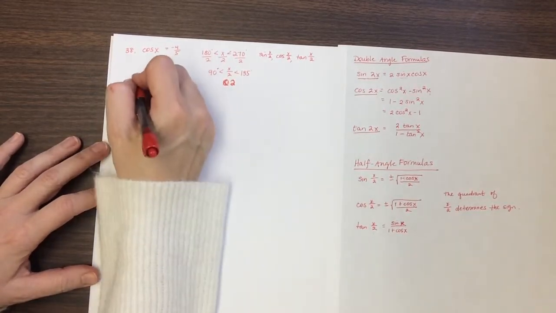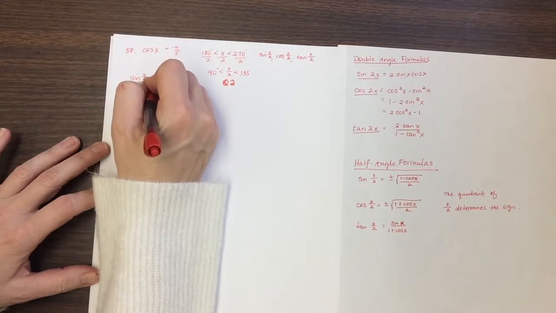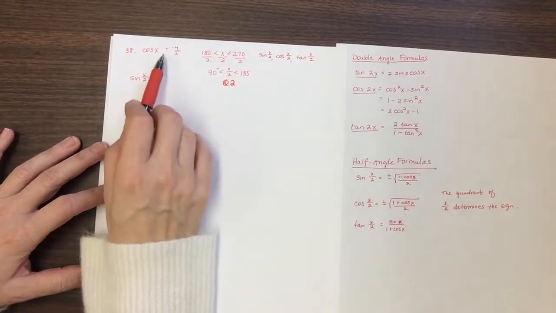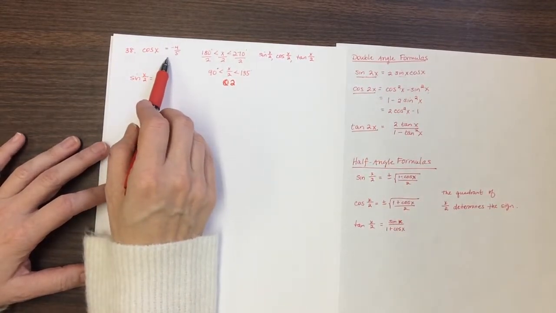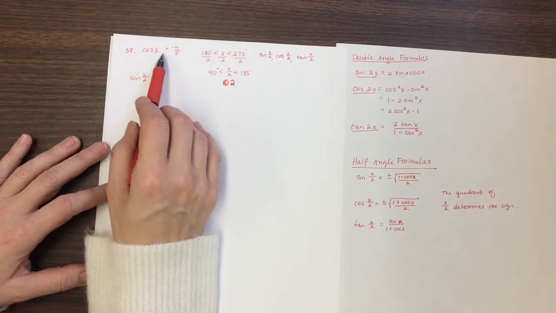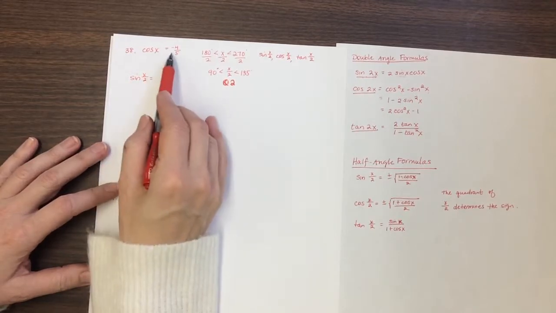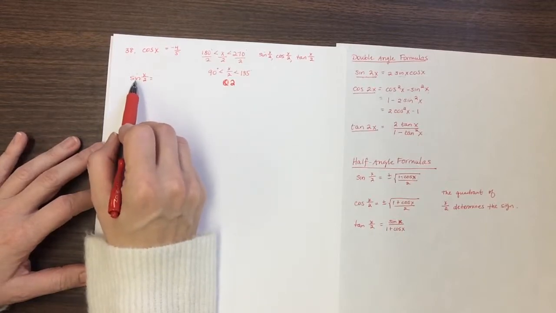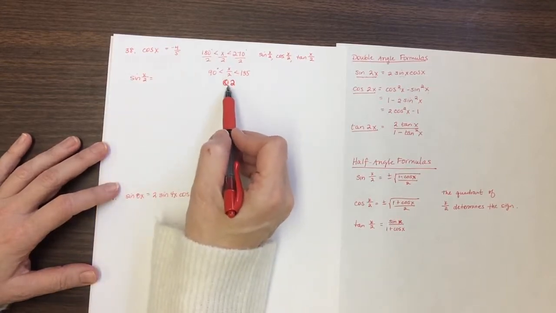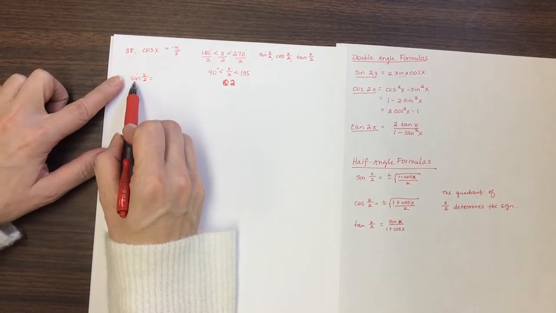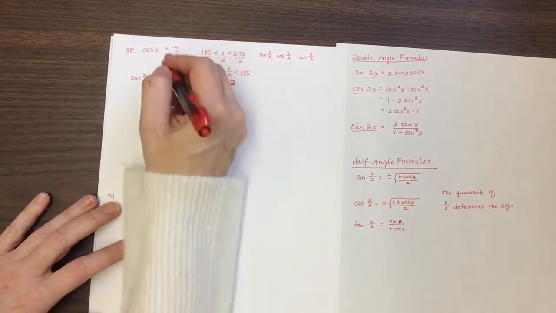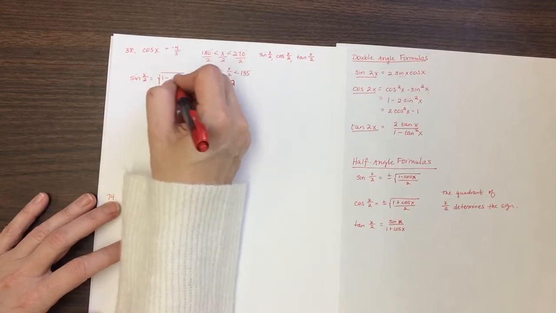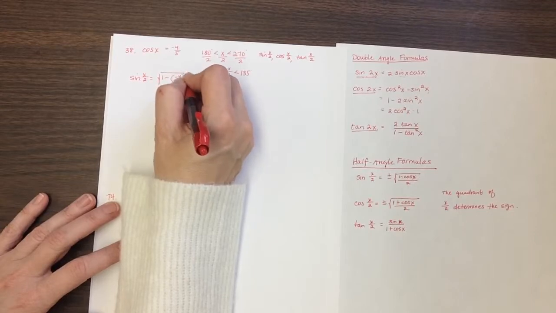Now, if I'm looking for the sine of x over 2, notice that in these formulas right here, I have to know the cosine of x. Well, they gave me the cosine of x. If they hadn't given me the cosine of x, drop a triangle and find out what the cosine of x is based on the information they've given you. They've already given me all that, so all I'm doing is plugging it in. Now, the half angle is coming out of quadrant 2, and we know that the sine in quadrant 2 is positive. So I'm using the positive square root of 1 minus cosine of x, which is negative 4 over 5, all over 2.